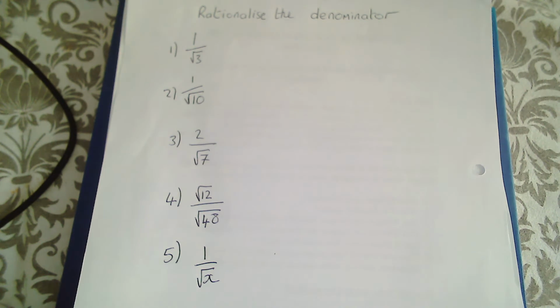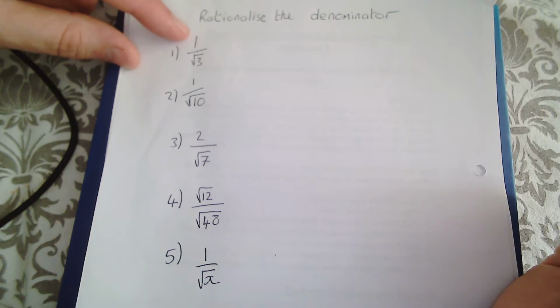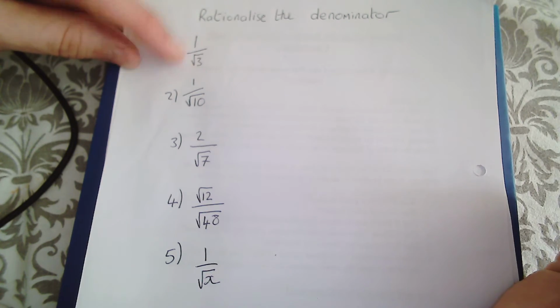Hello, welcome to this video on rationalising the denominator. This one is just going to be on the first ones, the simple ones. So I'm going to show you the strategy with 1 over root 3.